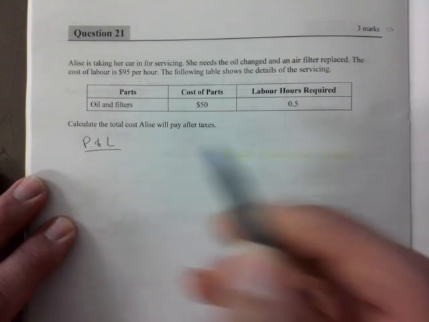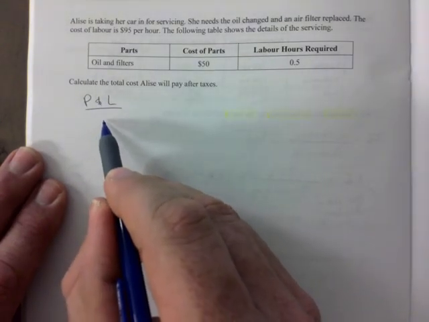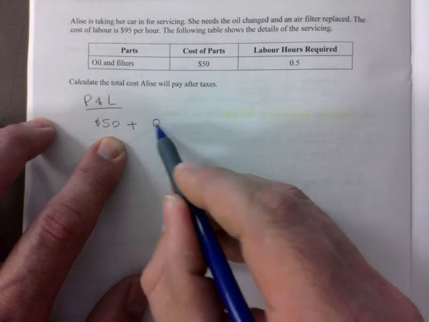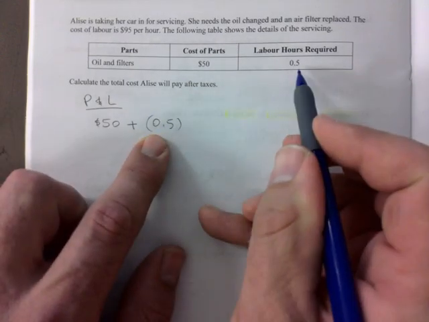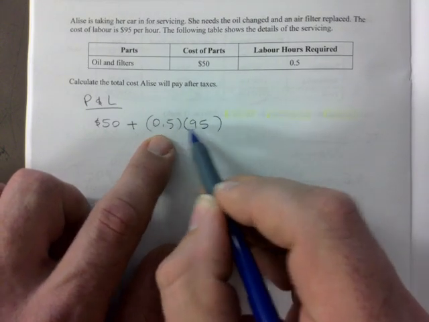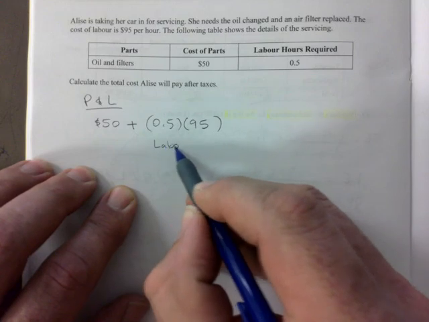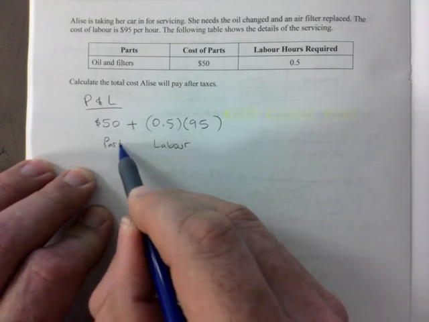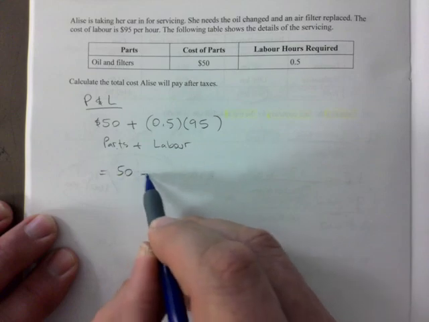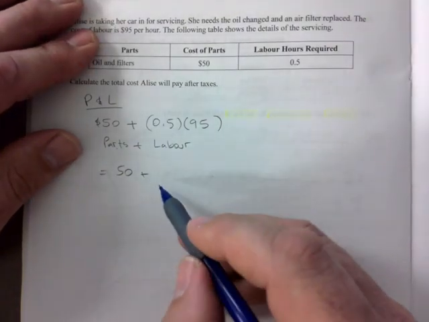I have one like this on your formula. It's parts and labor. So we're just going to go $50 for the oil and the filter, plus we worked, right? We were charged half an hour, and the rate is $95 per hour. So basically, we're going to pay half of 95 for labor. So this is labor. This is the part. Okay, parts and labor added up like that. So we get 50 plus 47.50.